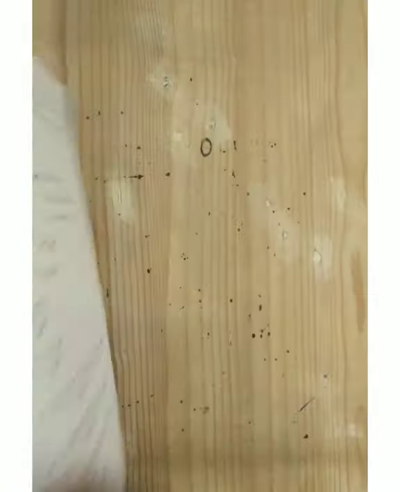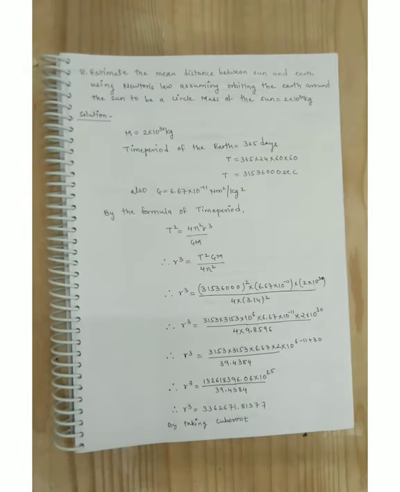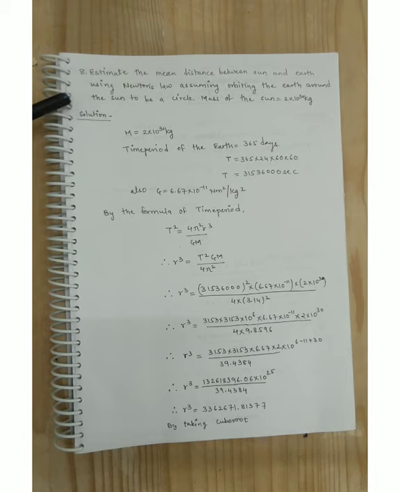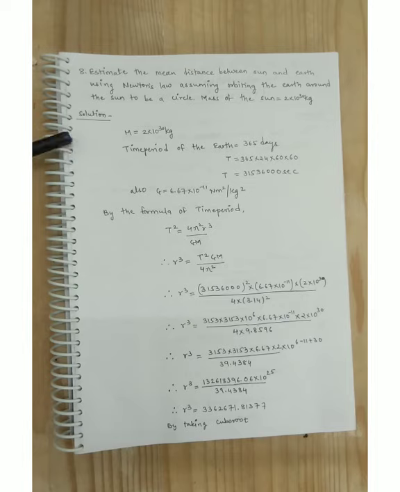So guys, now we are going to question number 8. In question number 8, estimate the mean distance between sun and earth. It means we have to find out the orbital radius, guys, using Newton's law, assuming the orbit of the earth around the sun, with the mass of the sun equal to 2 into 10 raised to 30 kg. So guys, we are writing capital M, that is the mass of the sun, that is our center for earth, because earth is revolving around the sun.